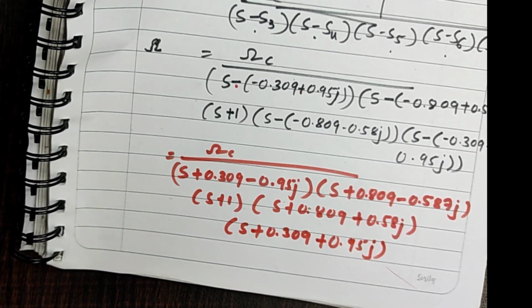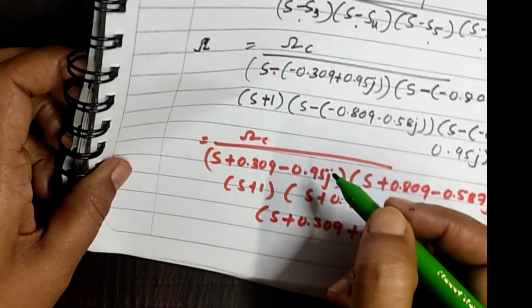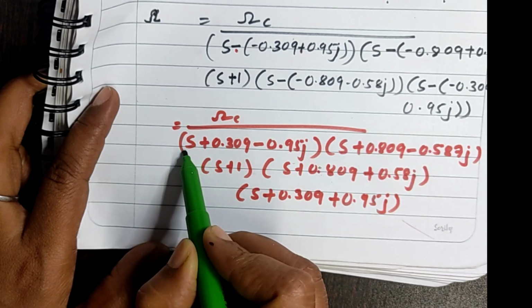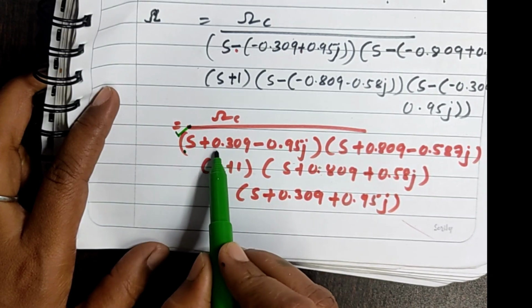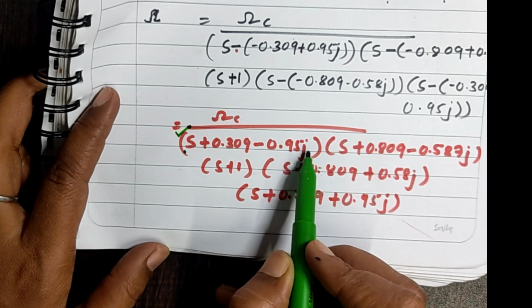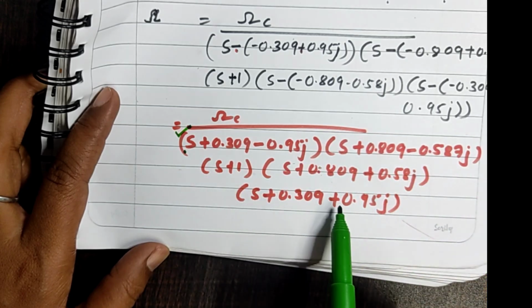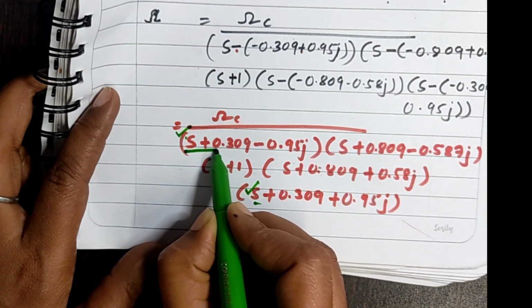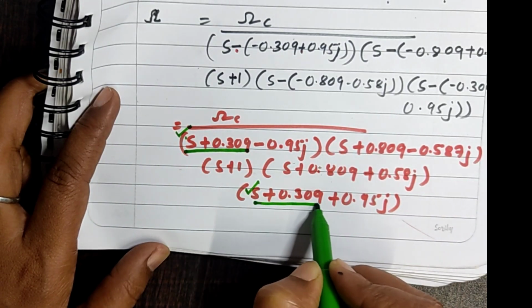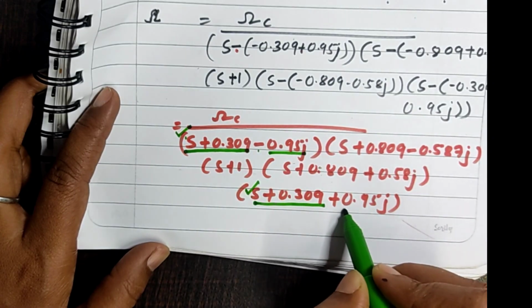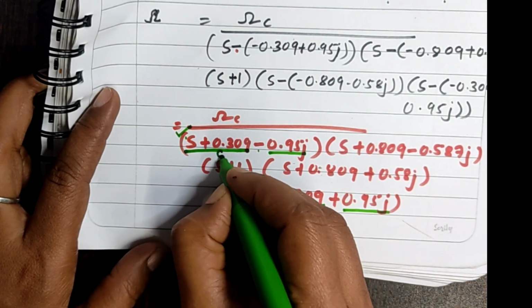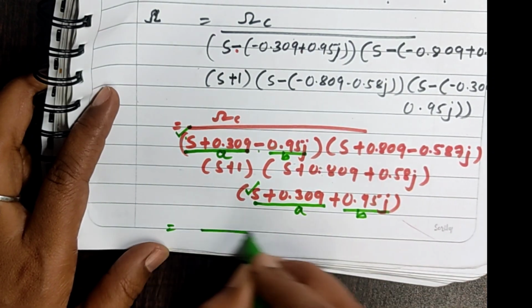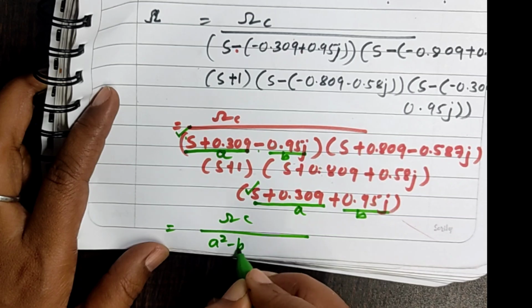So now in this, what we have to see is simplification. If you observe carefully, see this one, S plus 0.309 minus 0.95j. We have this one also here. This and these two are the same. So, check S plus 0.309 minus 0.95j and plus 0.95j. It means, shall we take this as A minus B and A plus B? It means, can we write this one in A square minus B square form?